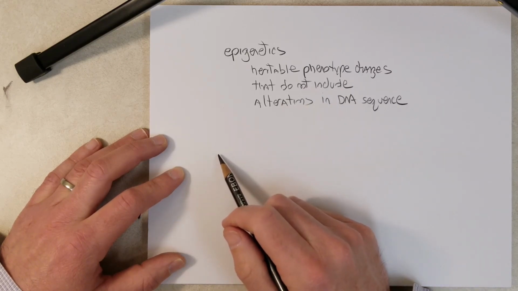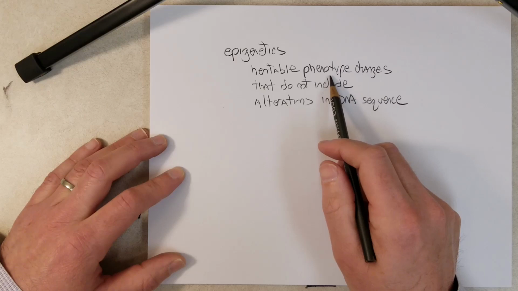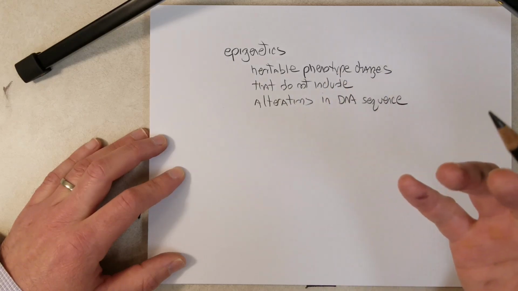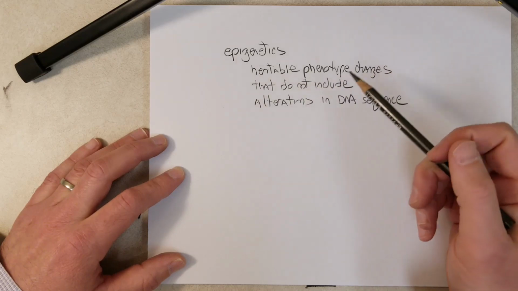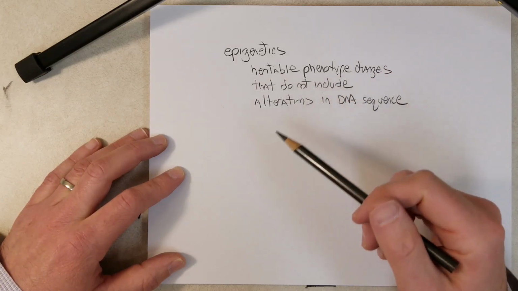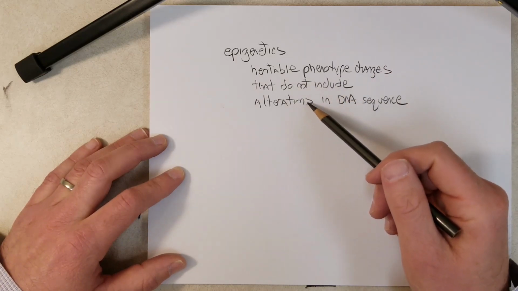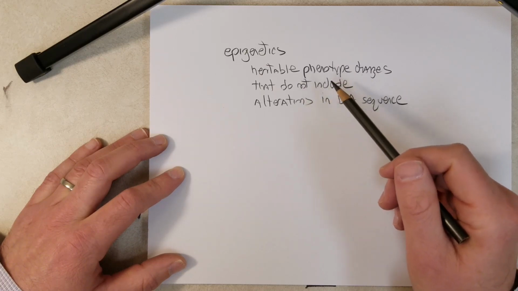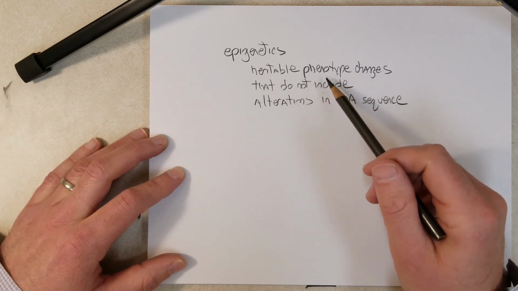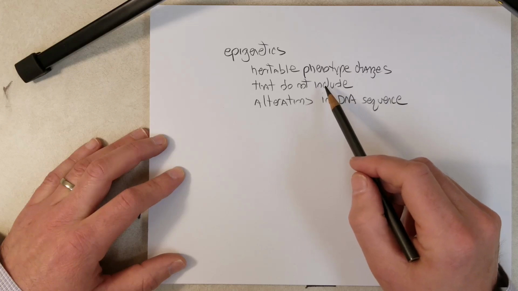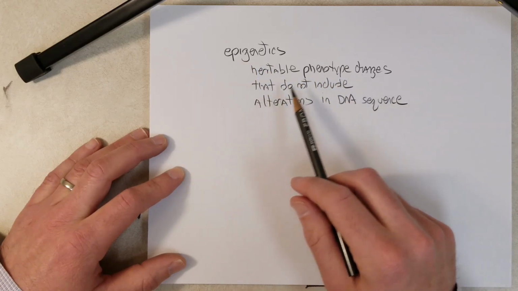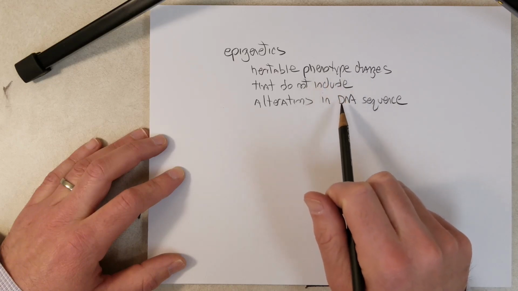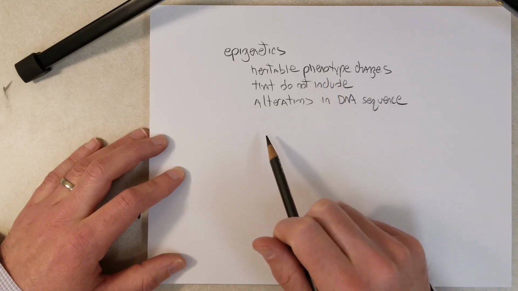You know, how can that happen, right? So far in this course we've been looking at examples of how changes in the DNA sequence, changes in genotype, can cause a change in phenotype. So now we're going to look at some instances where the phenotype can change and it's independent of the DNA sequence.